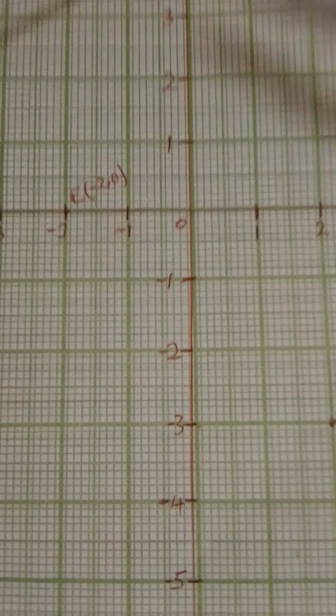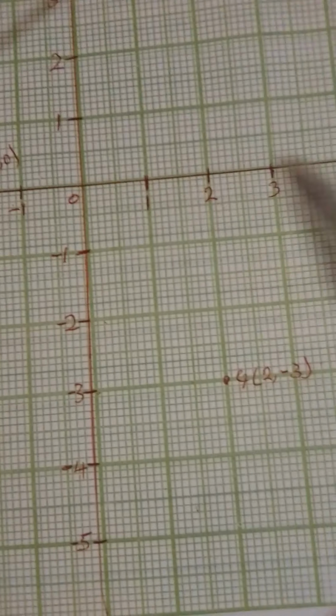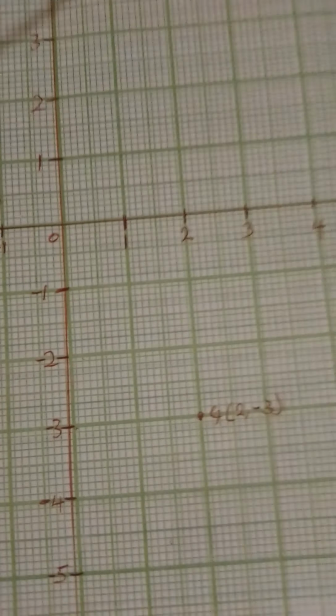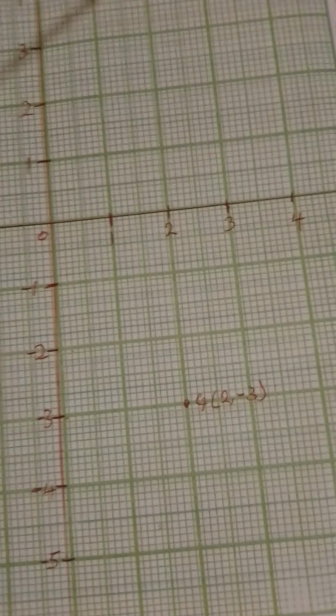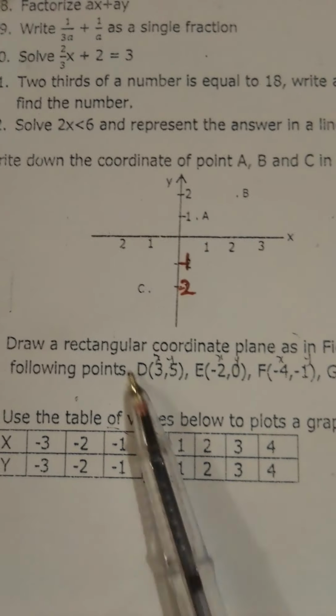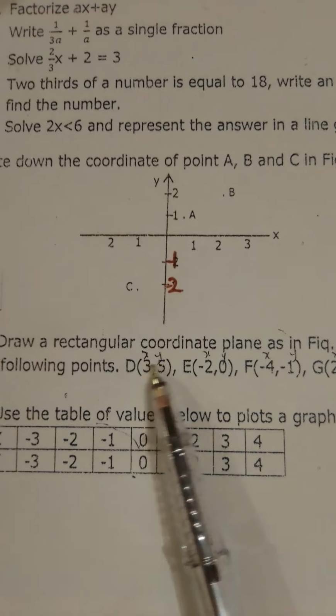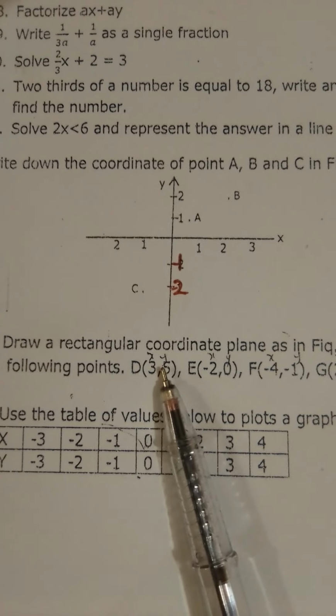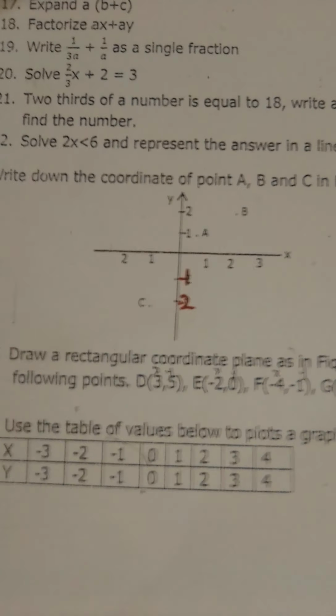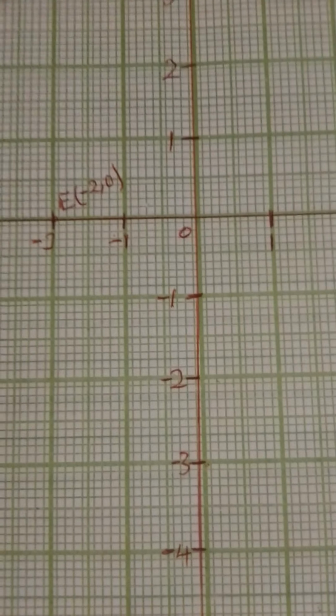After we have labeled the x-axis and the y-axis, we can now locate the points. The first point to locate according to the question is point D. On the question here, point D is x is 3 and y is 5. With that, we can now look for the point 3 on the x-axis, and this is the point 3 on the x-axis.